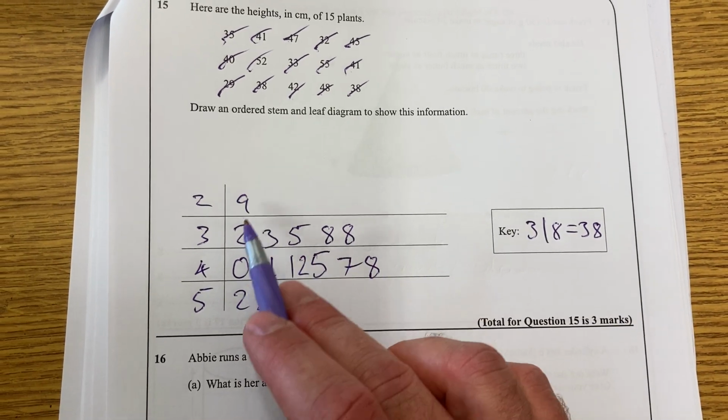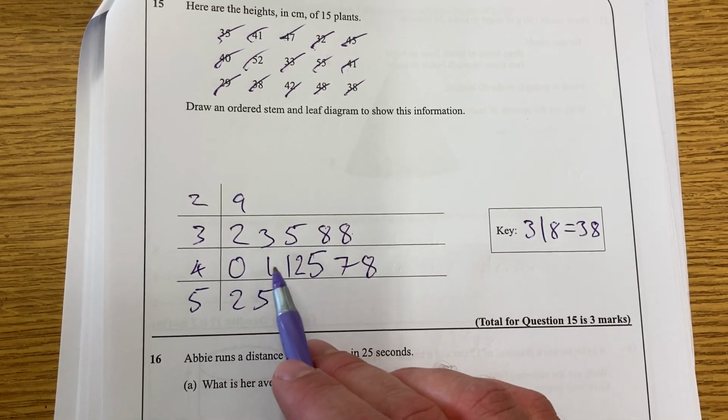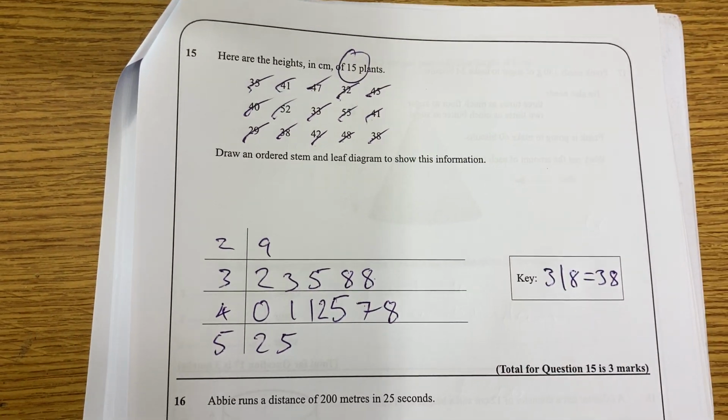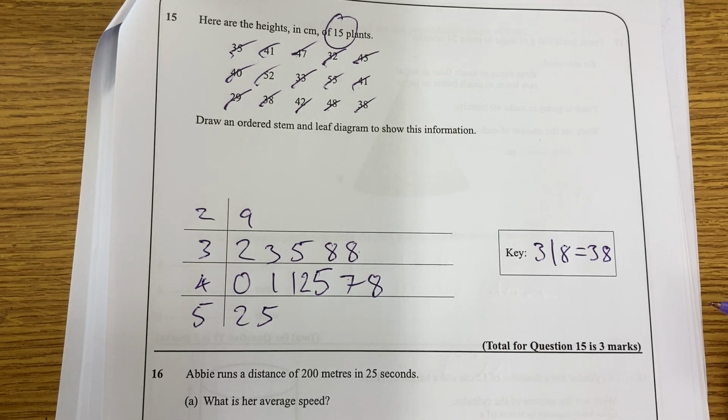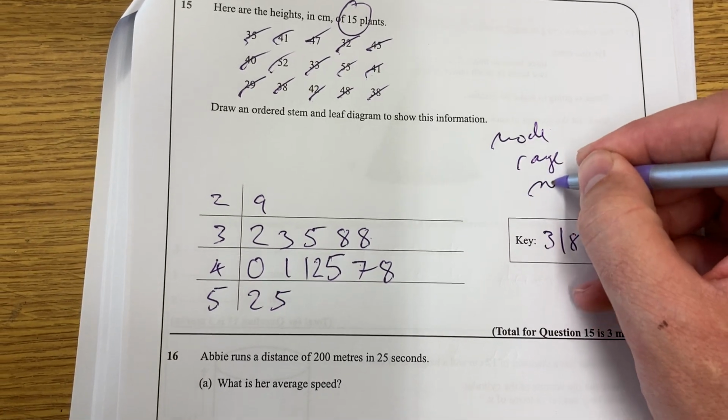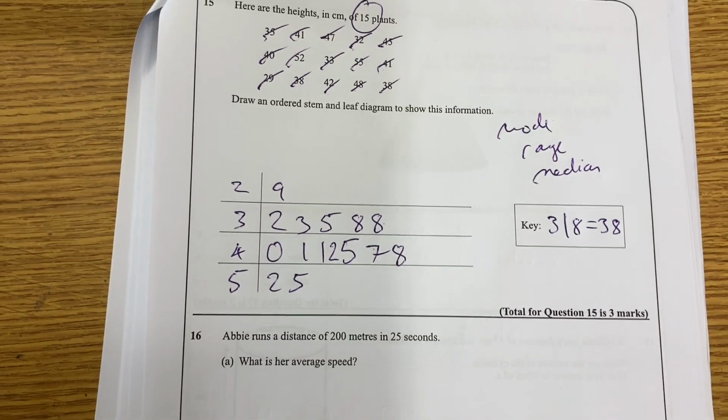So check that I've got 15. 1, 2, 3, 4, 5, 6, 7, 8, 9, 10, 11, 12, 13, 14, 15. And that's the number that we expected there. They haven't asked for it here, but often they might ask you for mode, range, or median. And stem and leaf is a nice way of showing that.